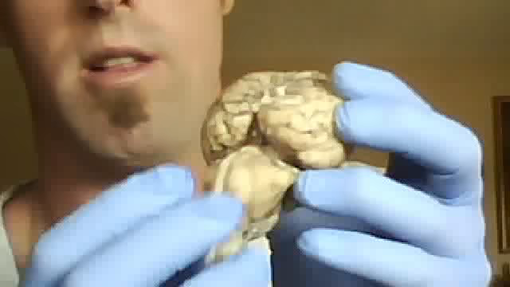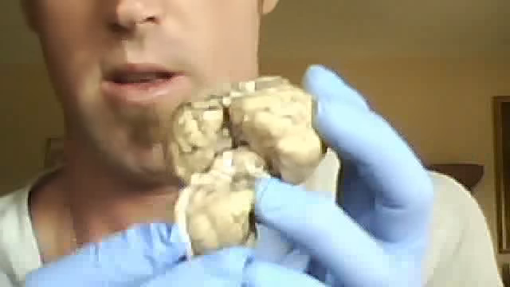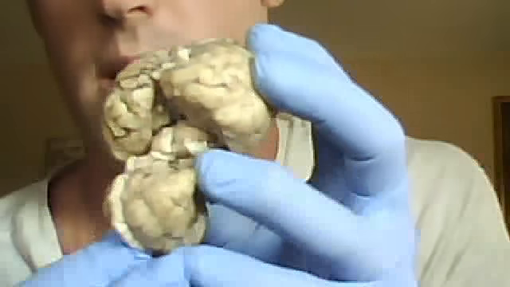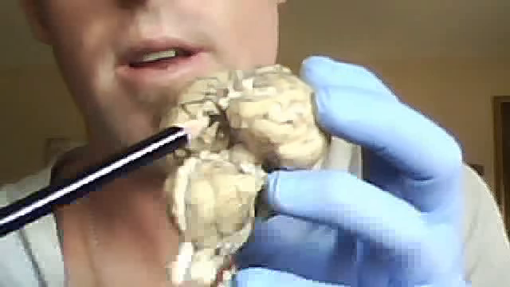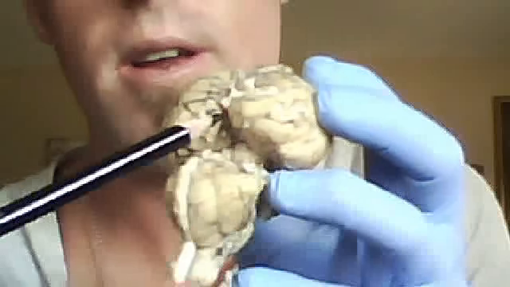Trying to take a look at the midbrain. Split that open. Inside there, right at the top, is the pineal gland. And inside there is the corpora quadrigemina, right in there.